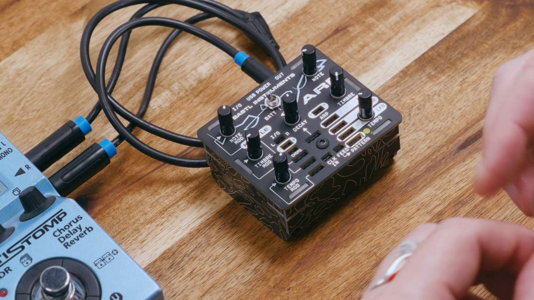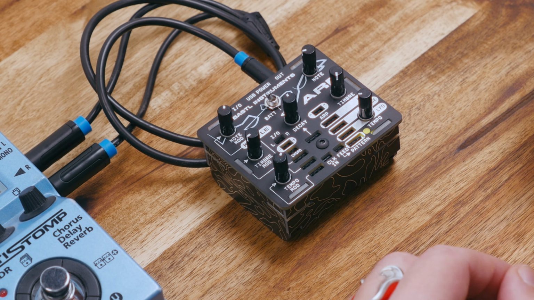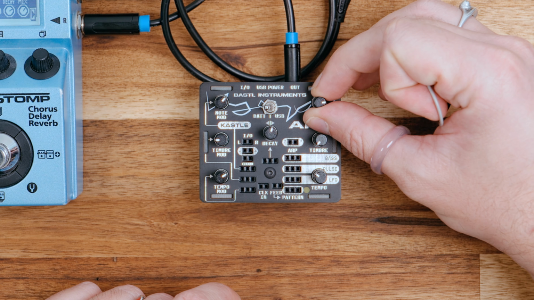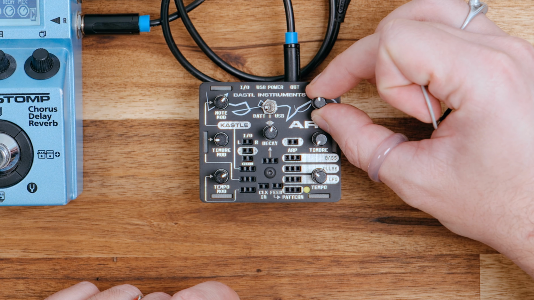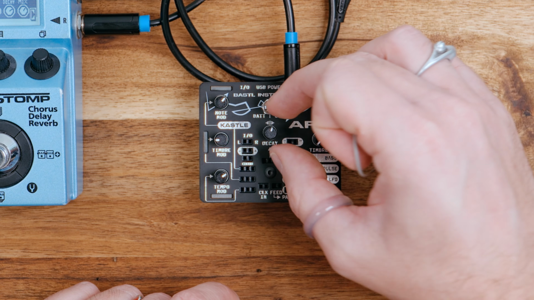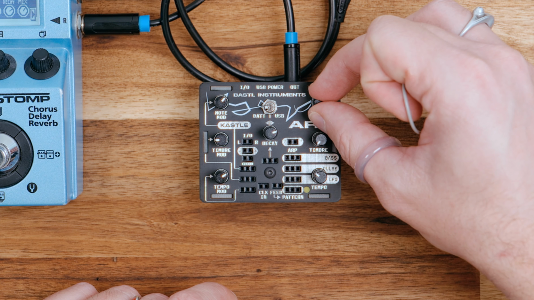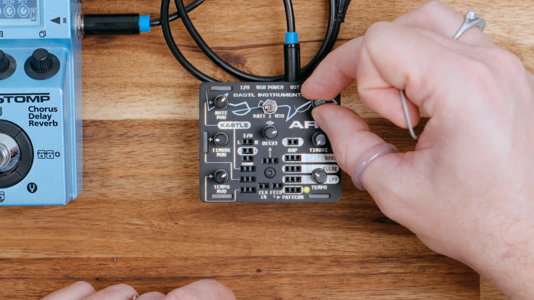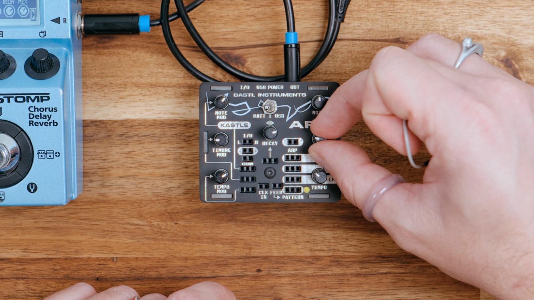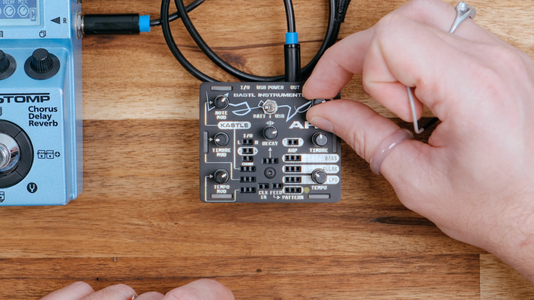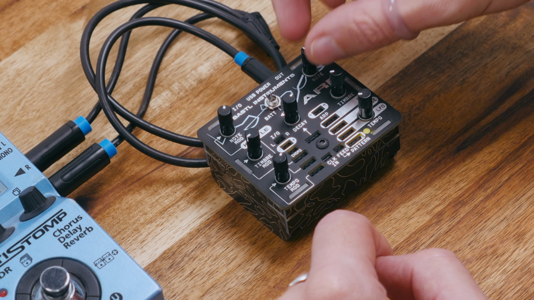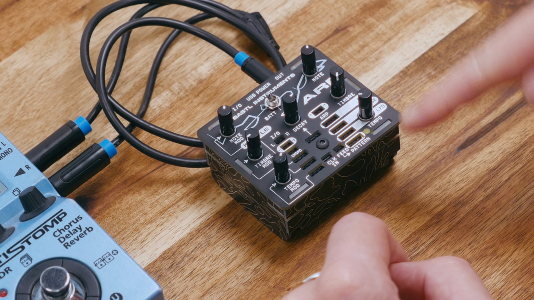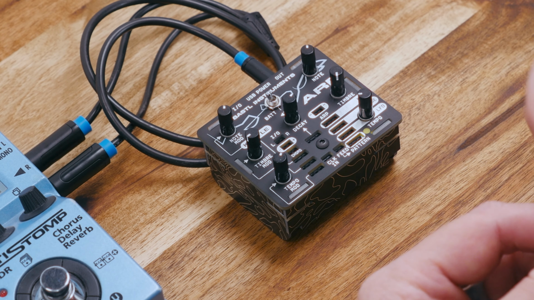Let me show you how the Kastle ARP works. You can play different notes with the note knob. You can make them longer. You can change the timbre. And then you have the LFO section, which can help you automate these things.